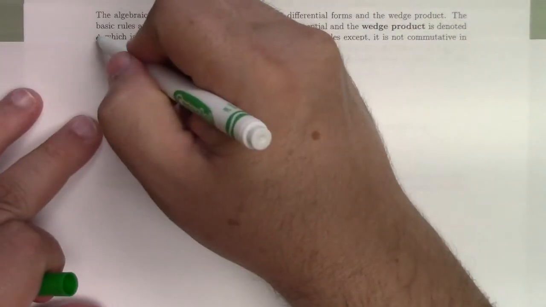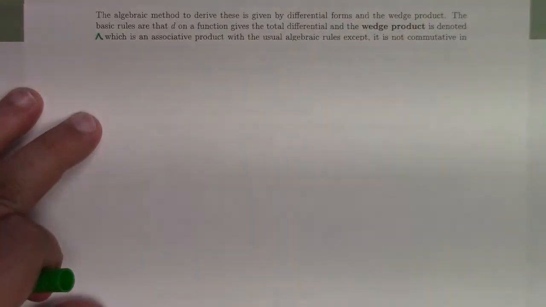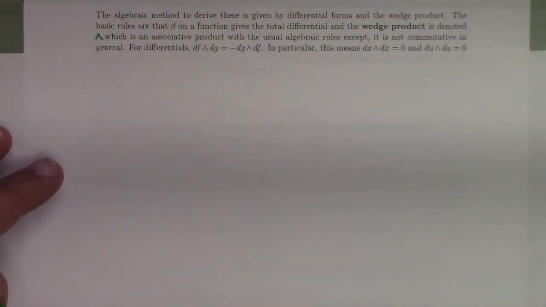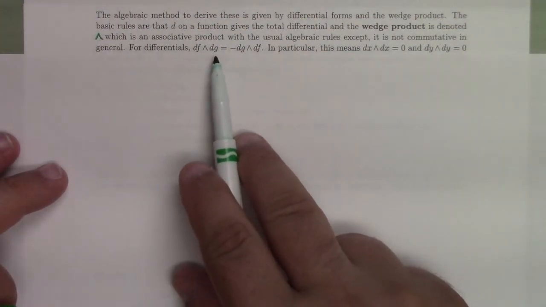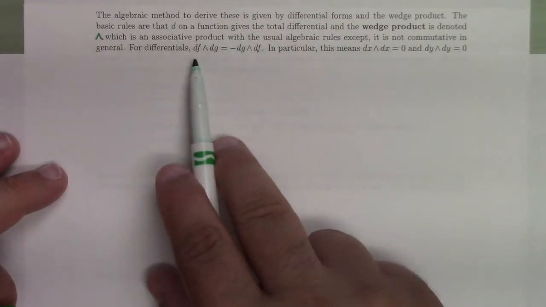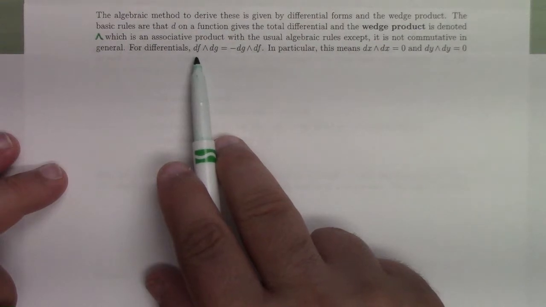And so there's this thing called the wedge product, and it's denoted by a wedge right here. It's an associative product with the usual algebraic rules, except that it's not commutative in general. So for differentials, you have df wedge dg is minus dg wedge df, and here I do mean the differential we talked about before, right?